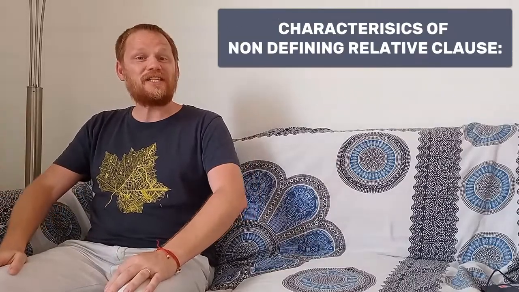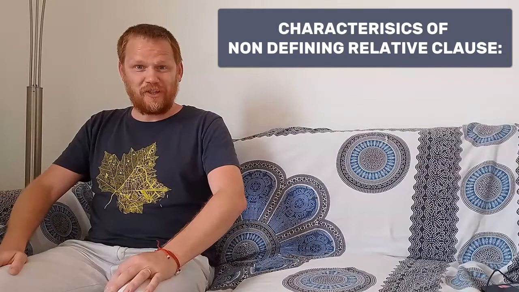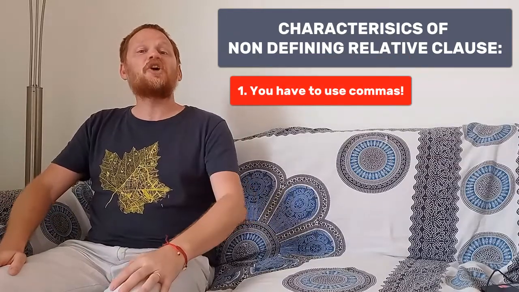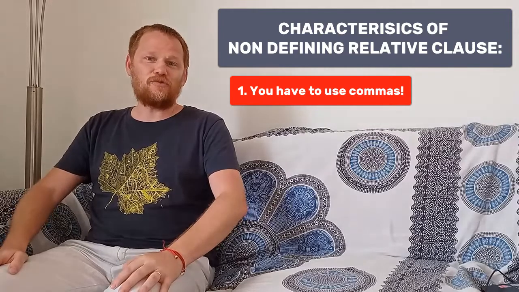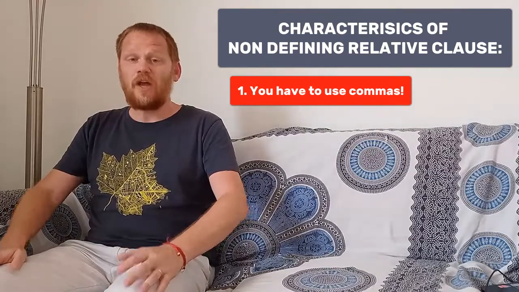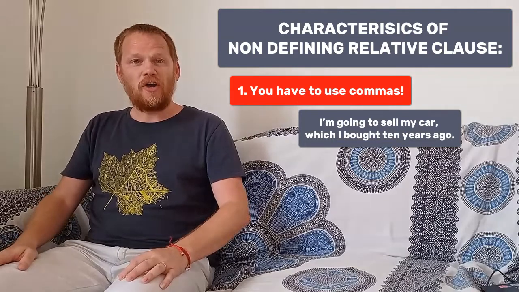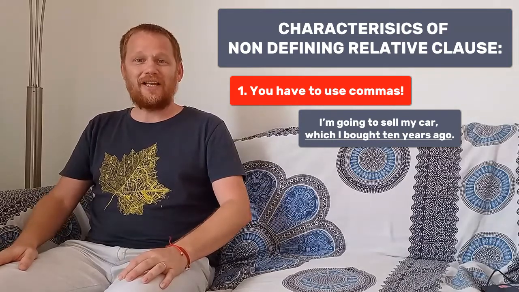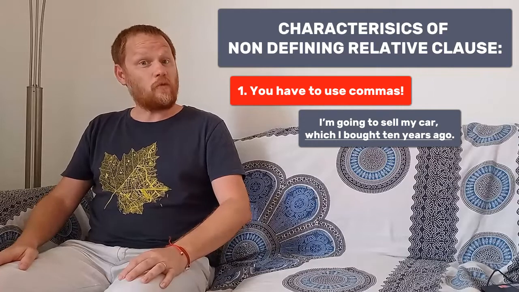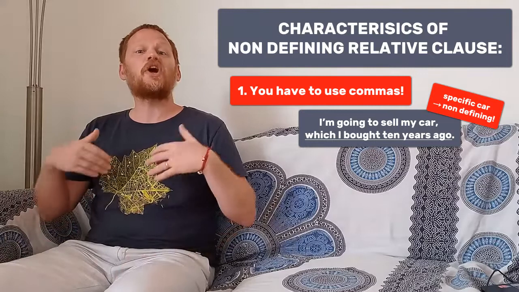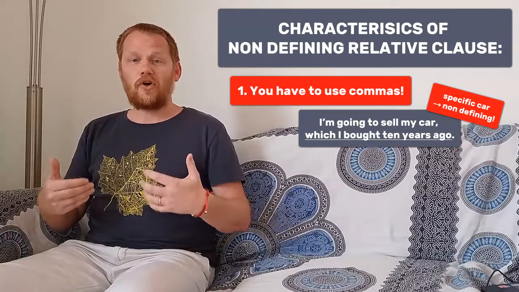So now let's talk about the characteristics of these non-defining relative clauses. Firstly, in this case, you do have to use commas, okay? For example, I'm going to sell my car, which I bought 10 years ago. So obviously this is a non-defining relative clause because you know what I am talking about.